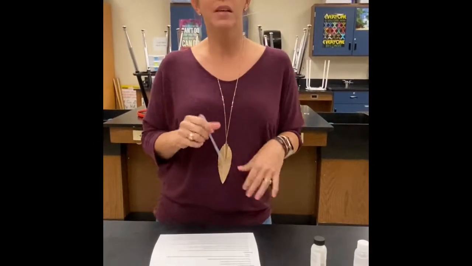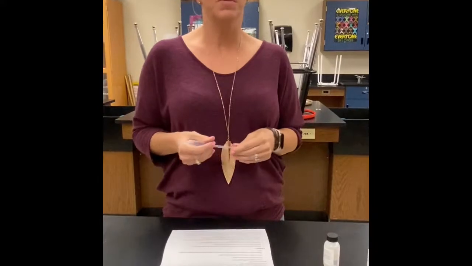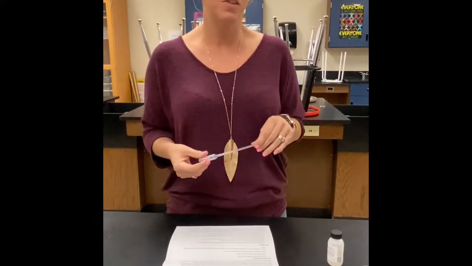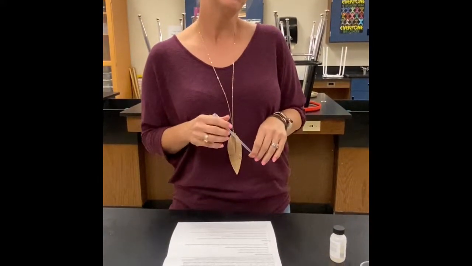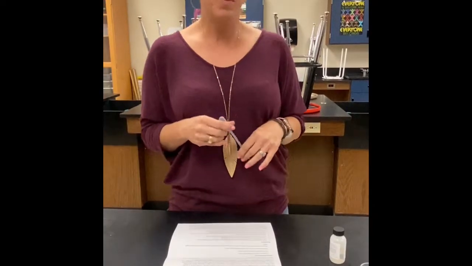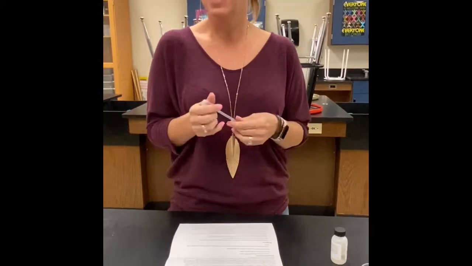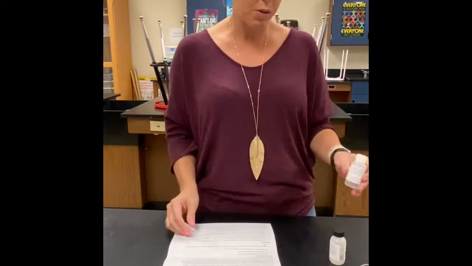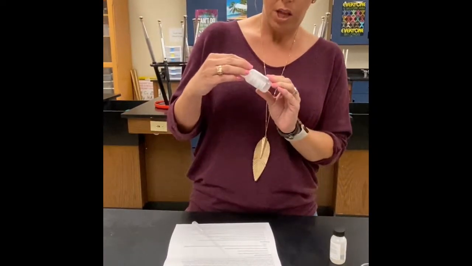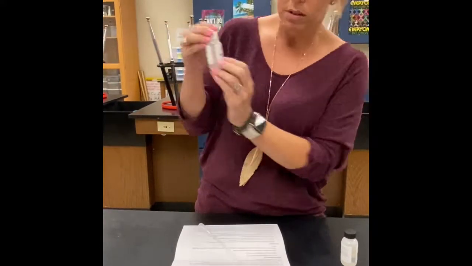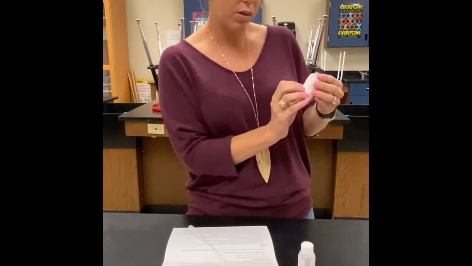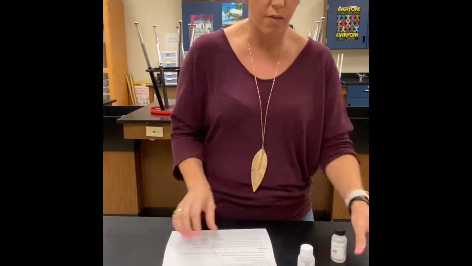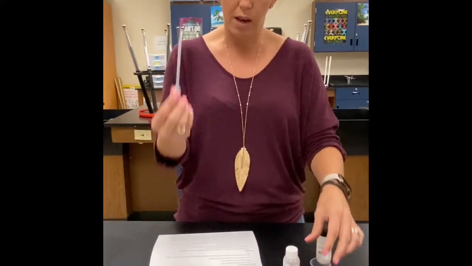Hey guys, so I'm going to show you the third experiment that we are going to do in formation of a new substance. This one, we are going to see probably the most exciting reaction to see formation of a new substance. But we have to be very careful when we do this one. You have right here the luminol solution, and then here is going to be the hydrogen peroxide. You also have a cup and a pipette at your table.